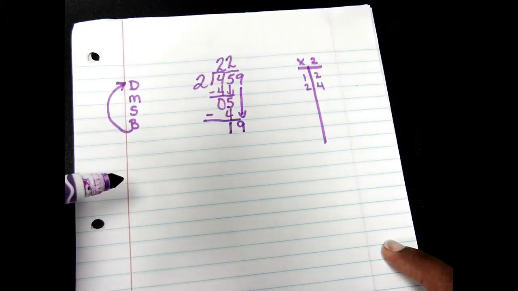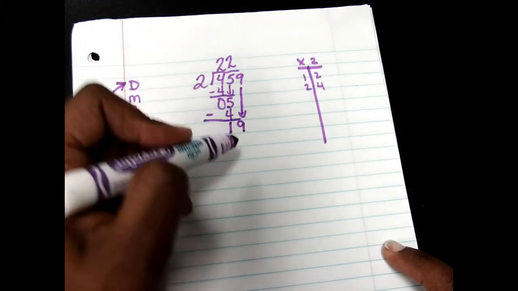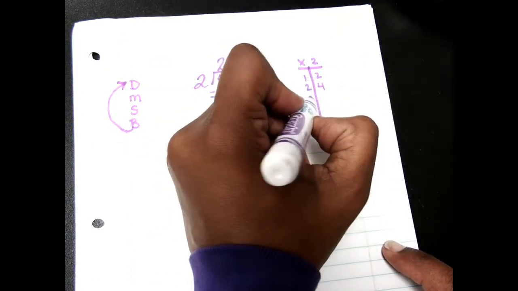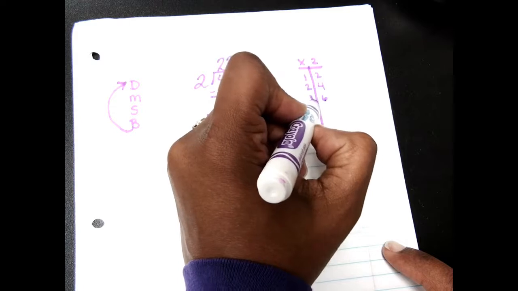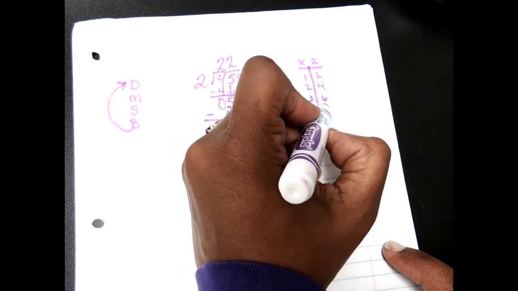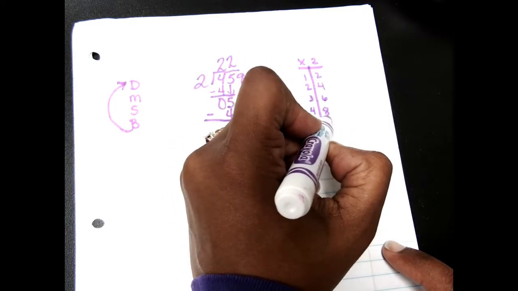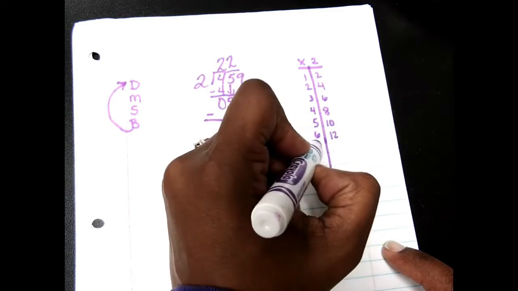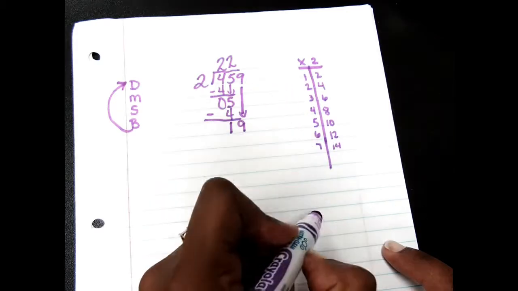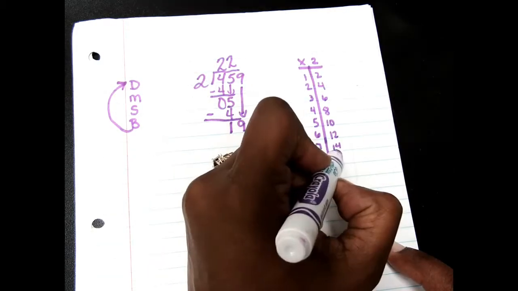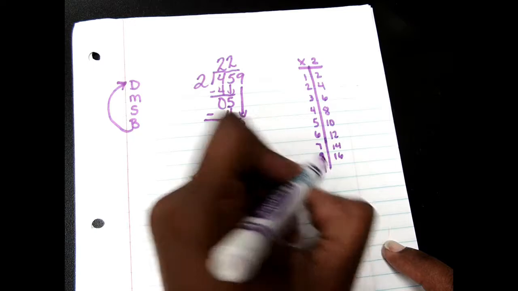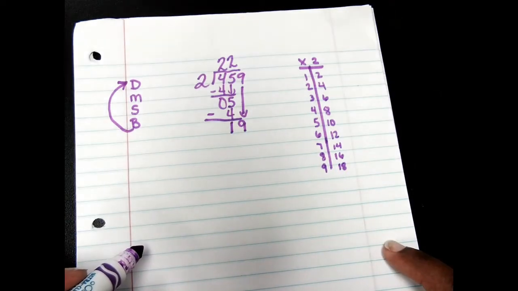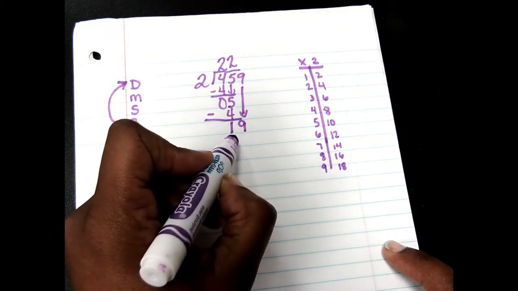I have 19. 2 divided into 19. If we don't know, we should finish our T-chart. 3 times 2 is 6. 4 times 2 is 8. 5 times 2 is 10. 6 times 2 is 12. 7 times 2 is 14. 8 times 2 is 16. 9 times 2 is 18. Well, 9 times 2 equals 18, and that's as close as we can get to 19.